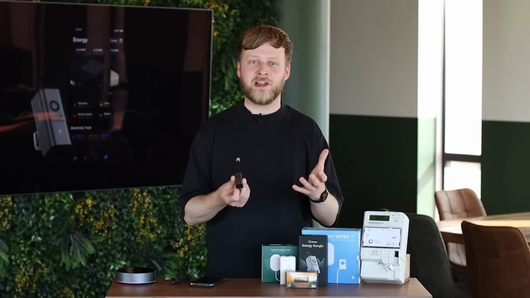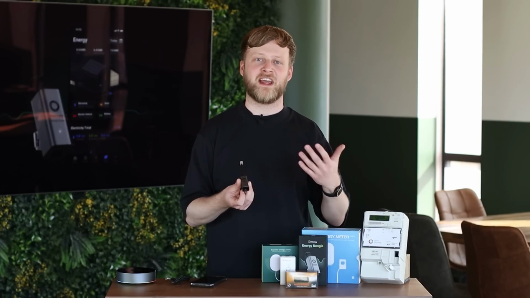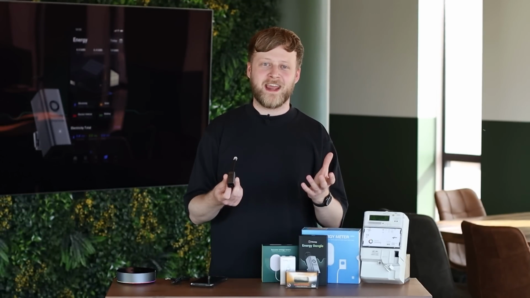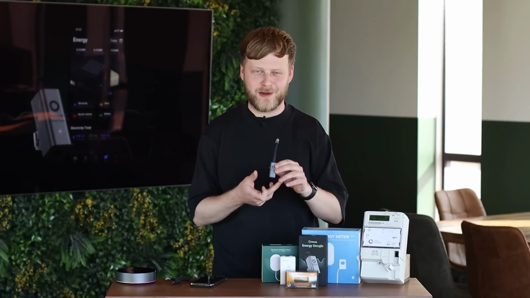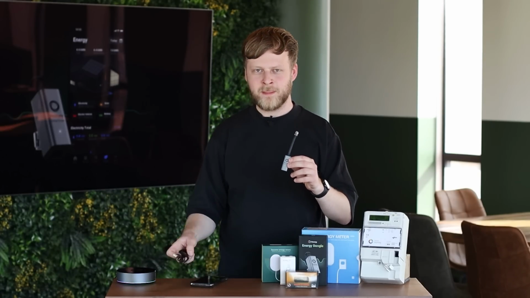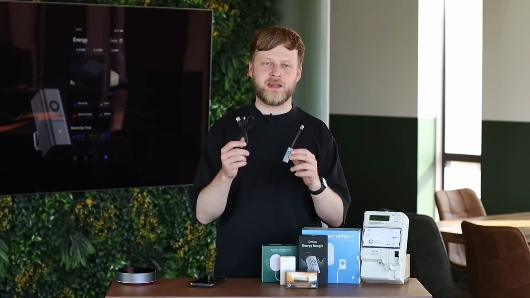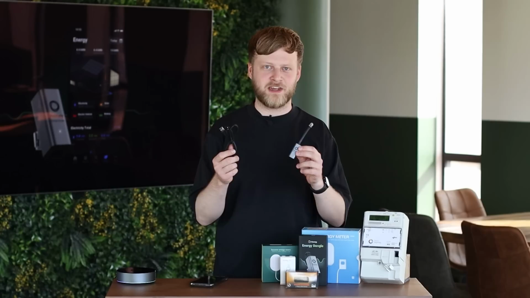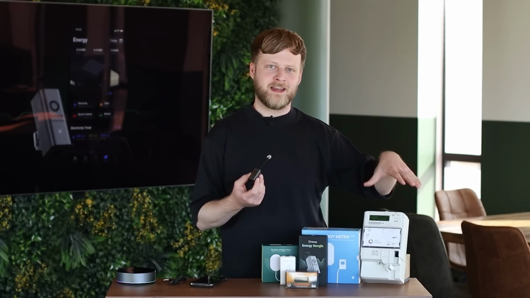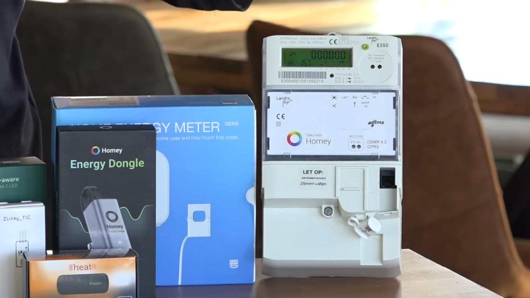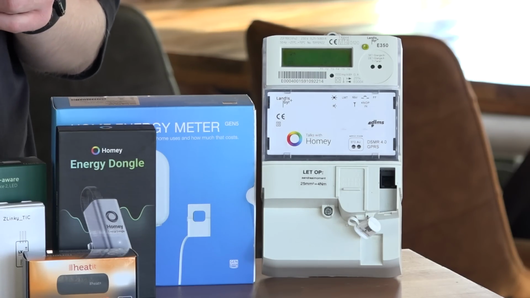And if you have a really new one, that could even be every second. So the first thing that you need to do if you want to set up your Homey Energy Dongle is, of course, get your Homey Energy Dongle. Also make sure that you have the USB Type-A to C cable handy in case you need that additional power. And of course, get to your electricity closet where your digital energy meter is located.